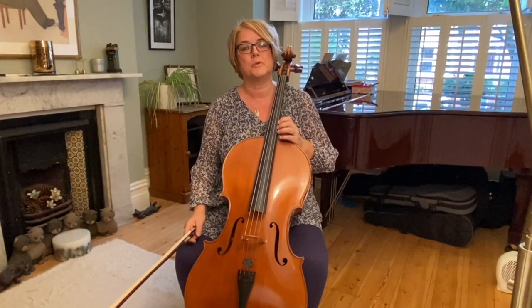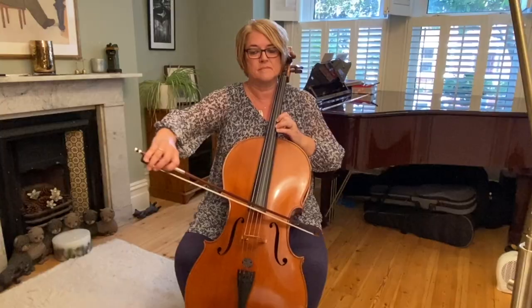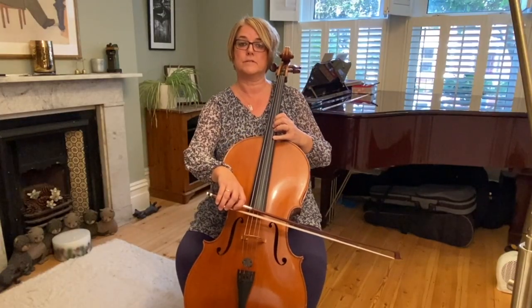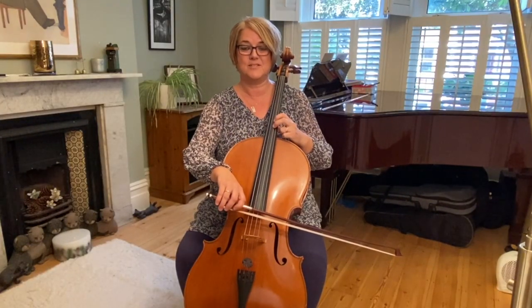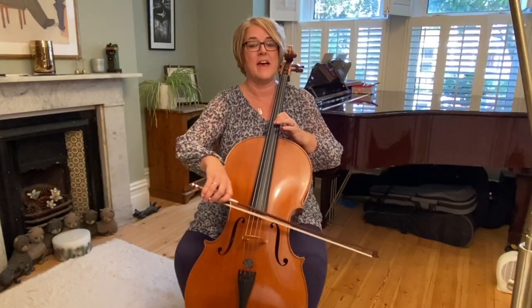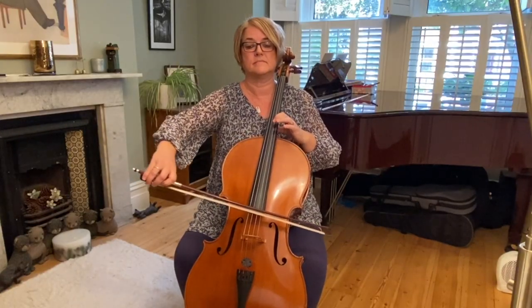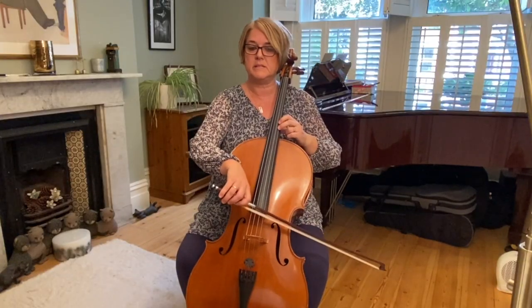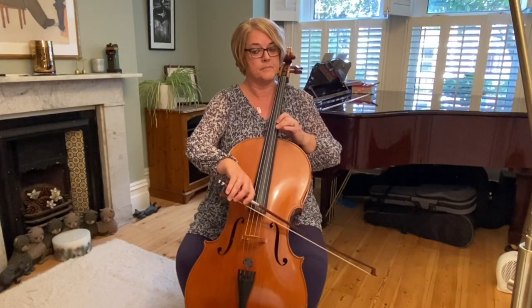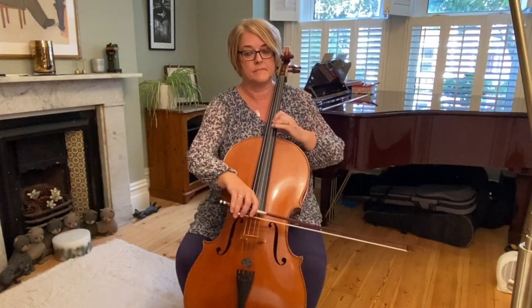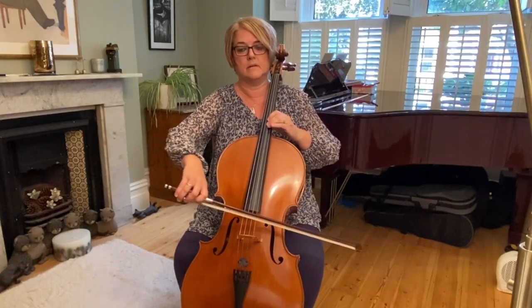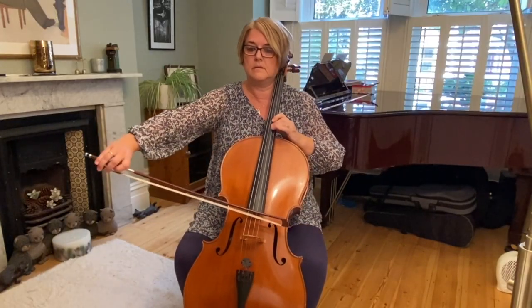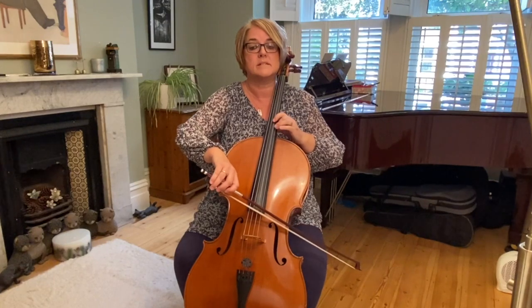Now we go up to 4th position. Now I go straight across to 4th position on the D string. And I stay there. And that will all be loud. So this is the 4th position bit in bar 13. And then quieter, slower bow.